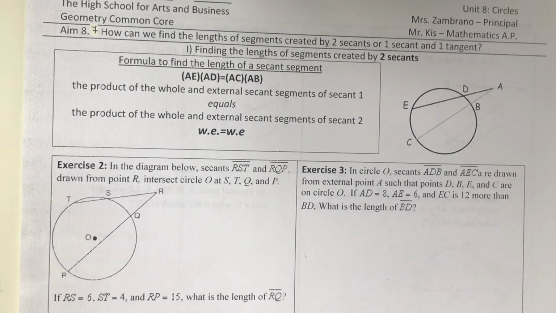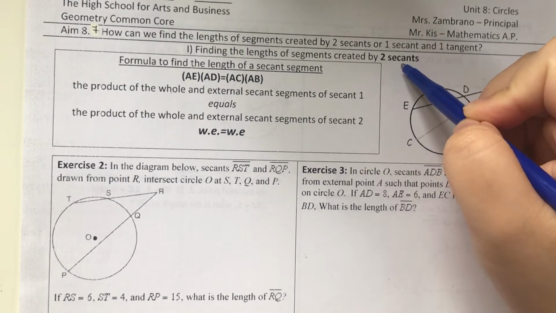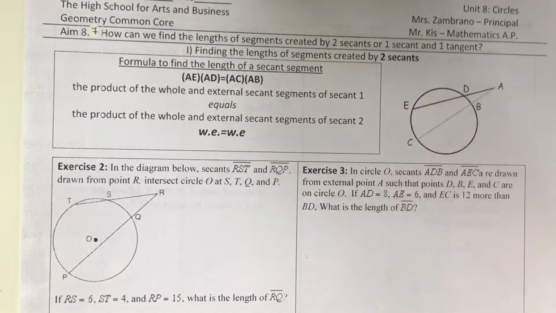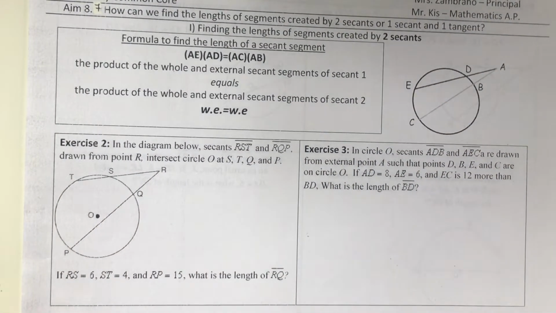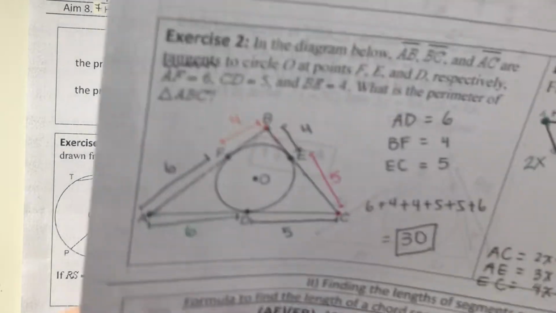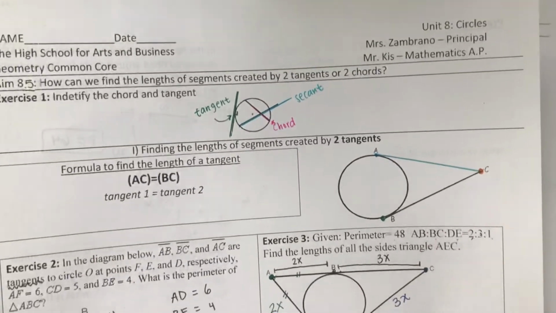Before I get to talk about today's topic, which is 2 secants, let's review what we learned for the past 2 lessons, okay? So I have my way of memorizing it, and hopefully it's gonna help you guys too.